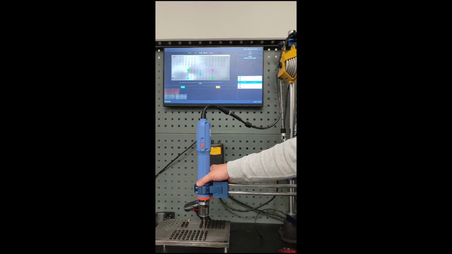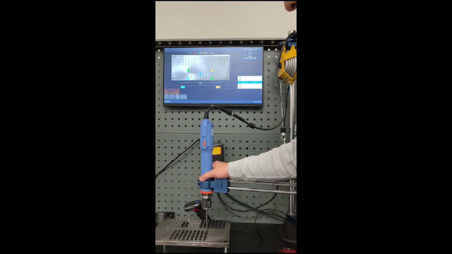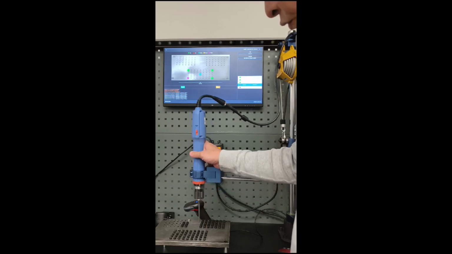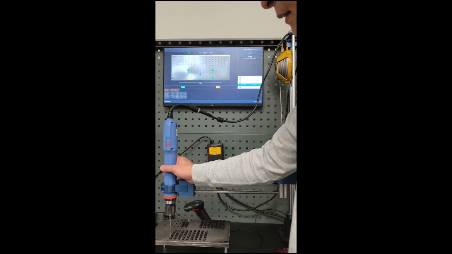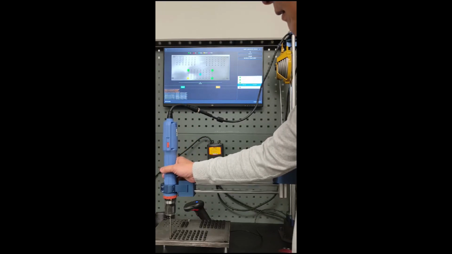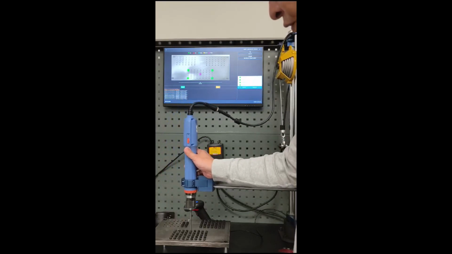Okay, number 2, green. 1 and 2, green, done. So now I'm going to move to number 3. Done. Okay, I'm going to move to number 4. Done. And I'm going to move to number 5.